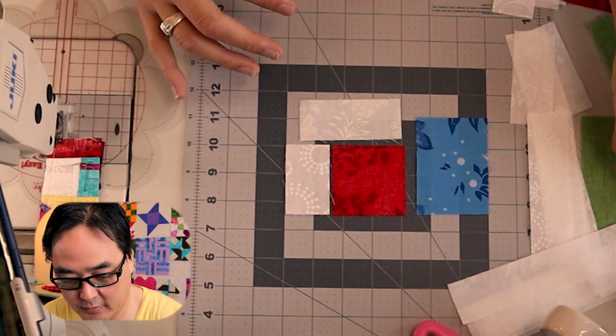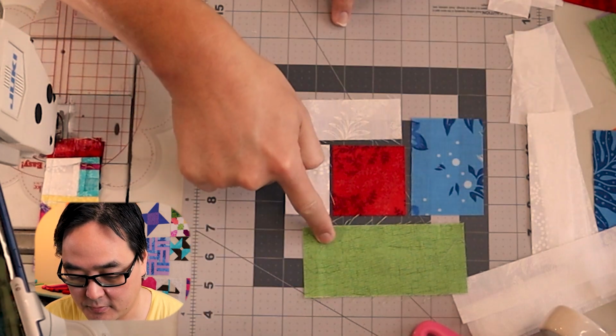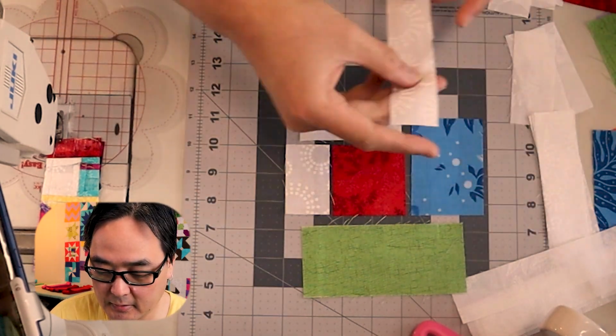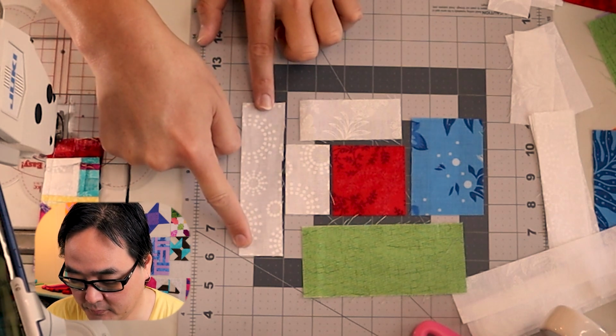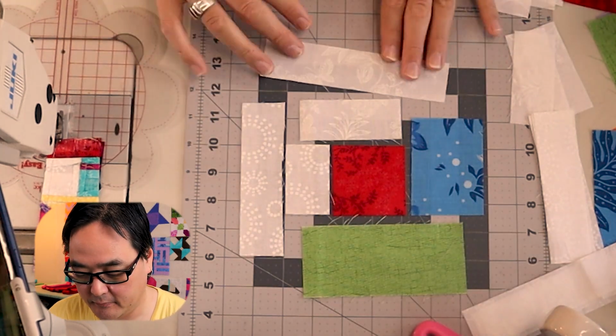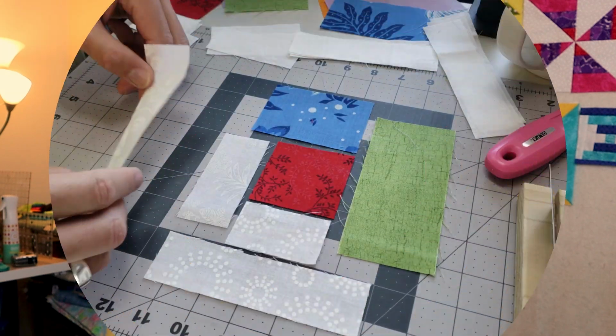Continuing on with a 2.5 by 5.5-inch strip there. Then switching back to the 1.5 by 5.5-inch strip here. Then the 1.5 by 6.5-inch strip here. So now that we got all of our cuts done, let's get started sewing this block together.